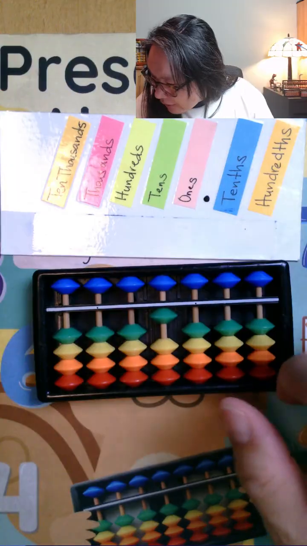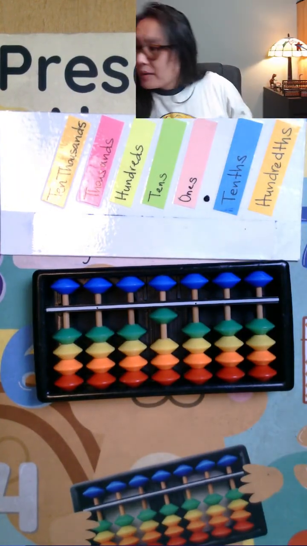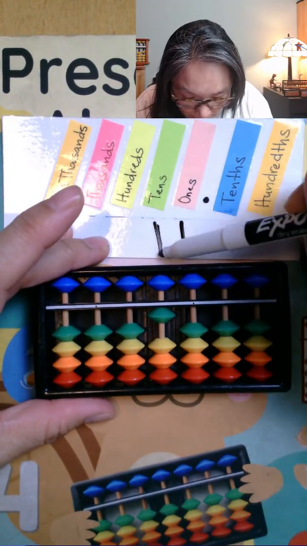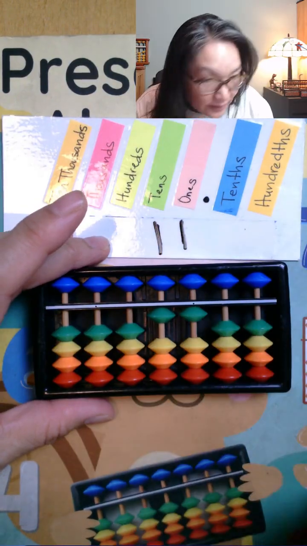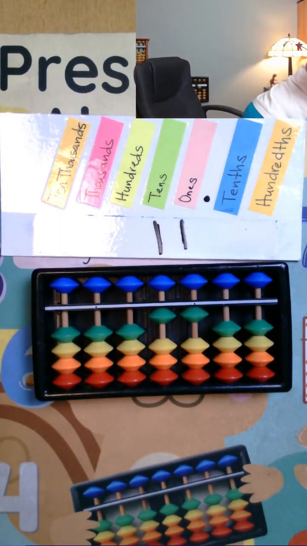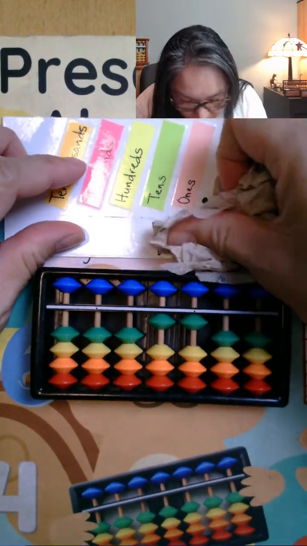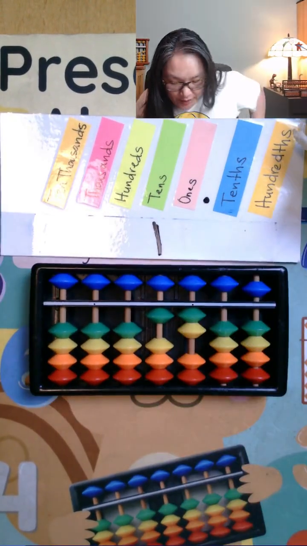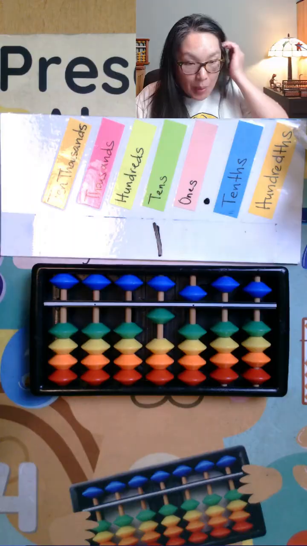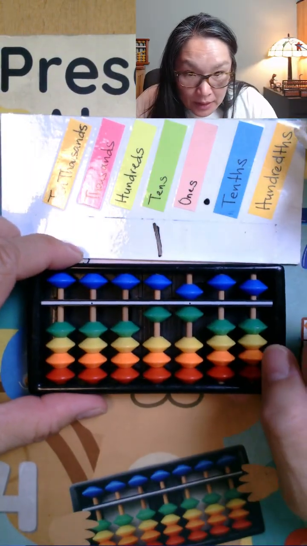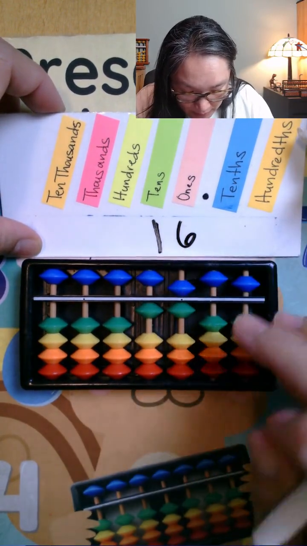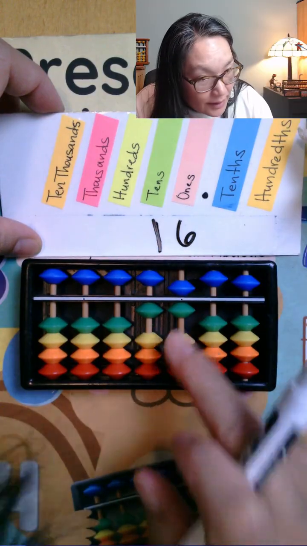So, we have our number. Let me see if I can find my pen. So we have 11, which would be like this. 10, 1, and 1. So that would be 11. Okay, after 11, we get 12. Now I need to erase it. We have 12. And then we have 13, 14, and then 15. After 15, we have 16. Does that make sense? So if I write it, we have 16, 1, 6. That's how we read the abacus. We have 1 and then 6.